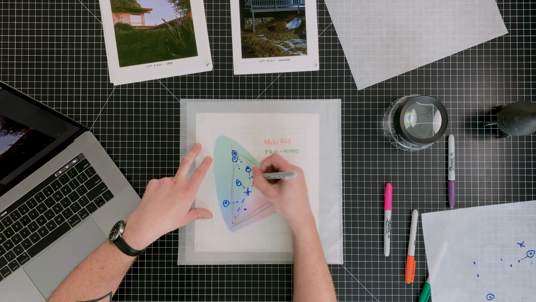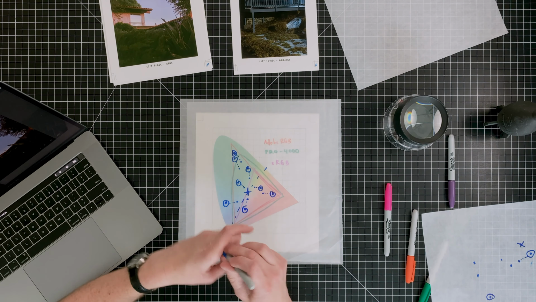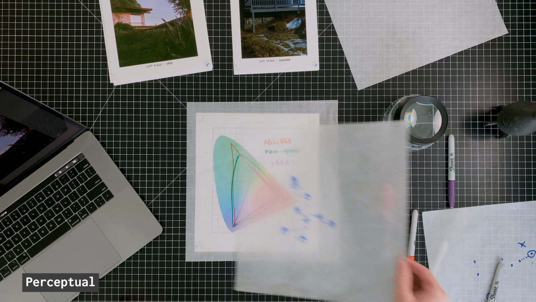So I'm going to move all the points in a little bit. The point of this is that the colors you perceive and the relationships between those colors remain the same. So if one color moves, all the colors have to move. That's perceptual. Let's show you some examples now.